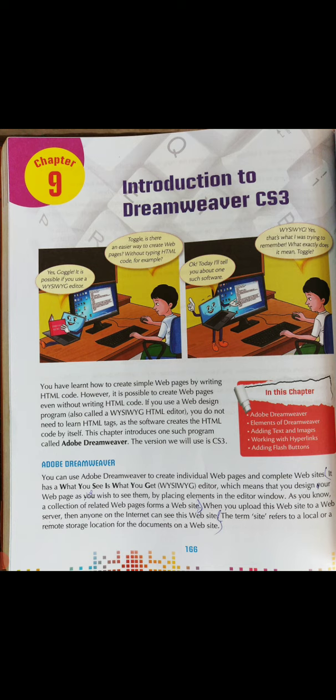So students, in this chapter you will learn about Dreamweaver. Firstly, what do you understand by Dreamweaver? Dreamweaver means Adobe Dreamweaver. What do you mean by the word Adobe Dreamweaver CS3? First everyone listen, it's not there in your book. You listen to me first. You can say that Adobe Dreamweaver CS3 is a full-featured commercial web editor.